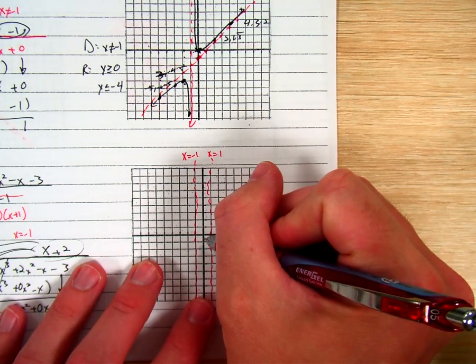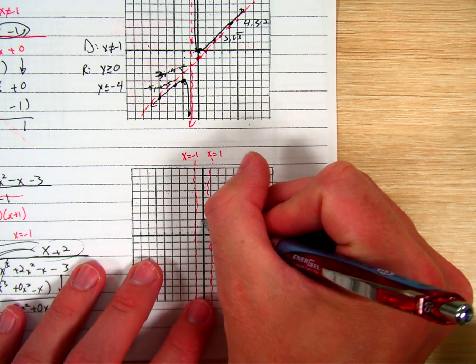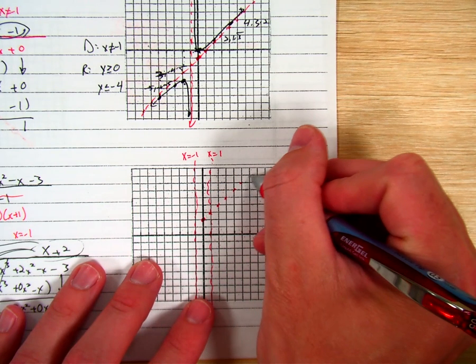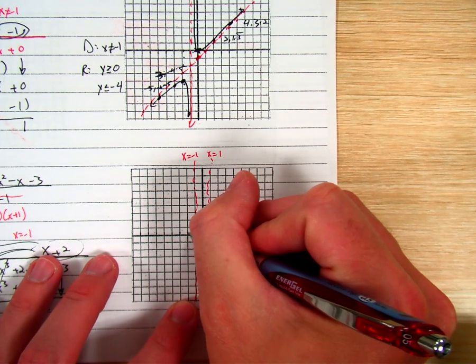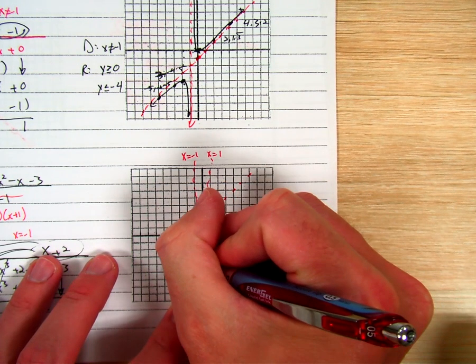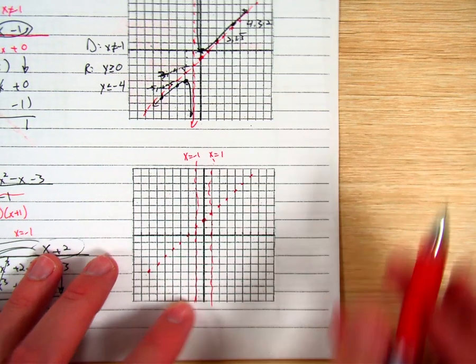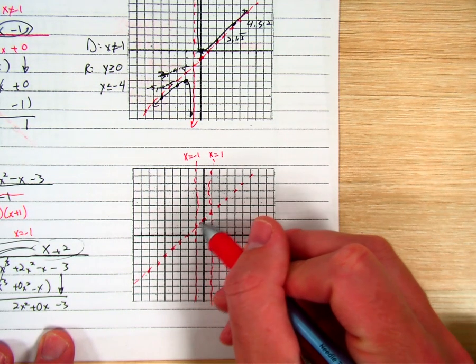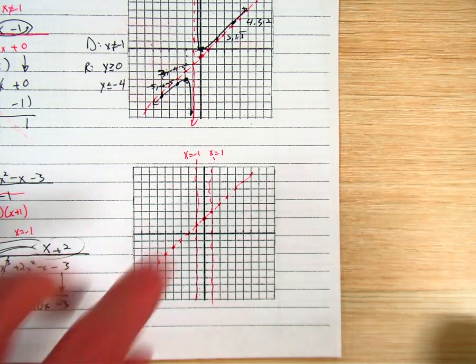So we have the plus 2, and then our slope is up 1 over 1. And reverse it back. Follow that pattern backwards, down, into the left. Okay, so there's your slant asymptote. And that's going to control the outsides.